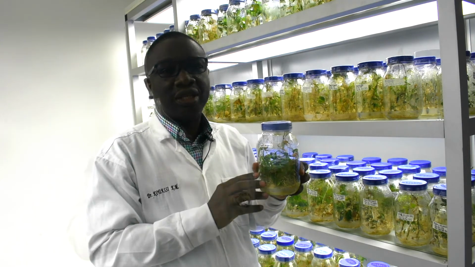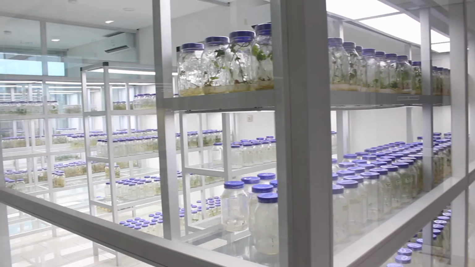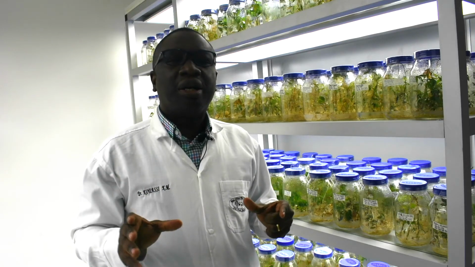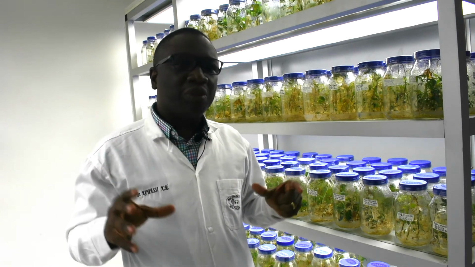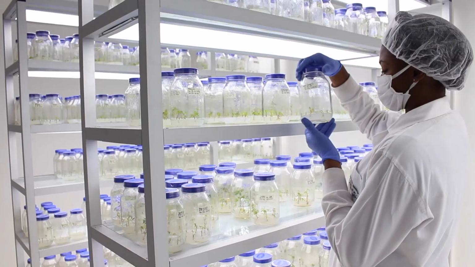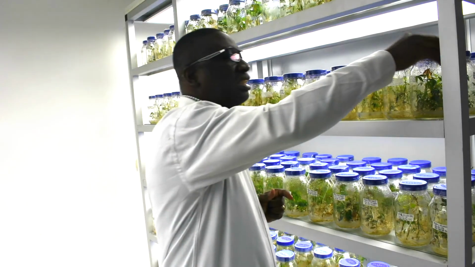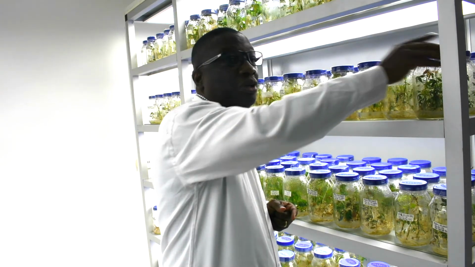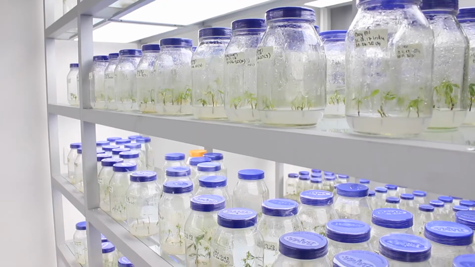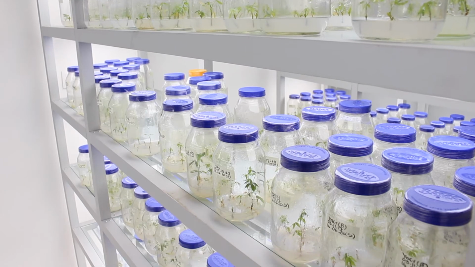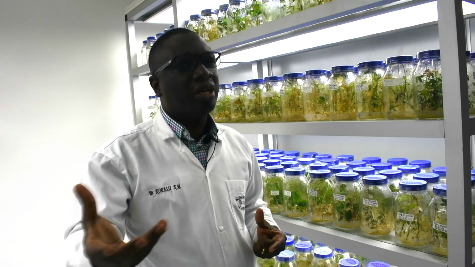Here we have 5 growth rooms, and all these growth rooms can contain 9,000 of this type of container. So if you do the calculation, at once we can have 90,000 plants. So we have this big capacity, this ability to provide planting material to the farmers.